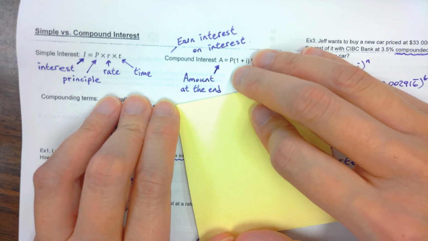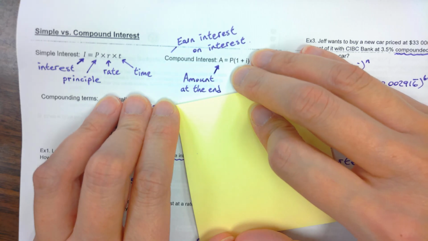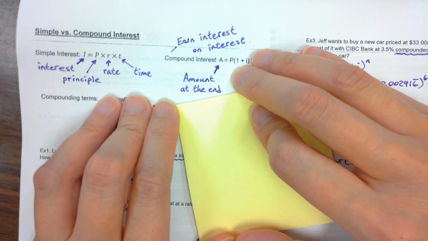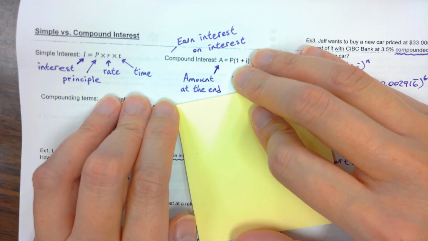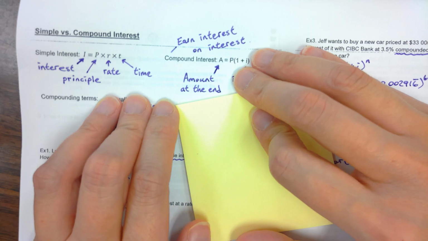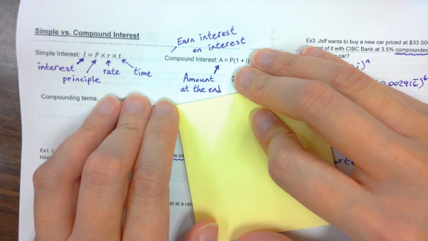All right. What about lowercase i? What do you think the lowercase i stands for? Ethan? Something about how many times per month or something. Good. Okay, you have a good idea.